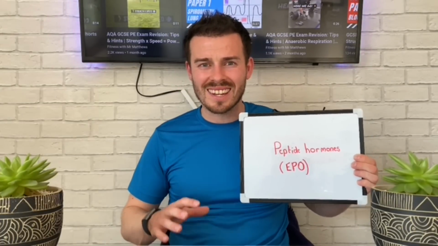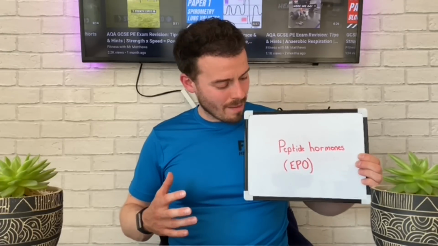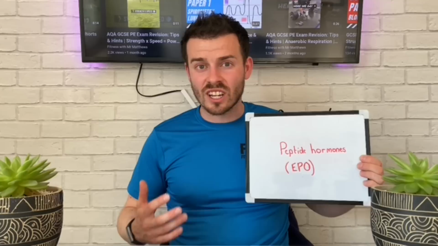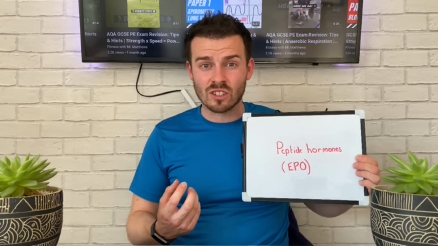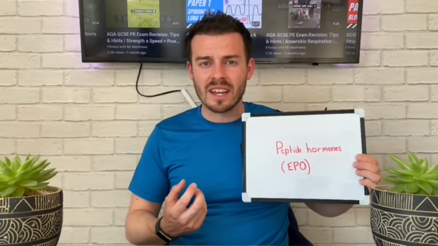Peptide hormones, EPO. EPO stimulates red blood cell production in the bone marrow, and this naturally occurs in each of us. Now, if you imagine that I take an injection of EPO, what I am ultimately doing is increasing that stimulation. So what happens in the bone marrow is we produce more red blood cells.